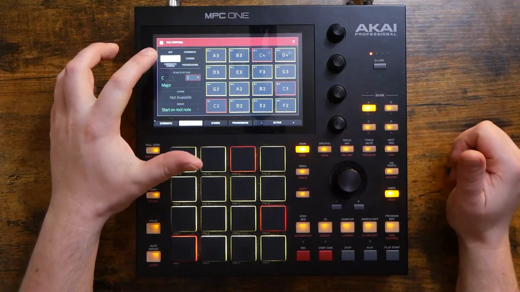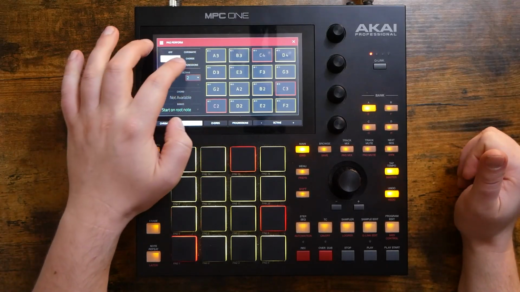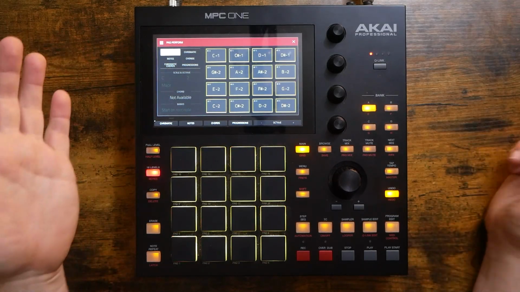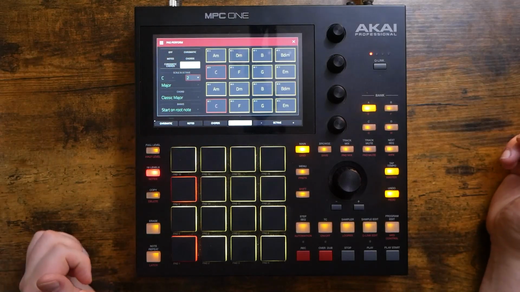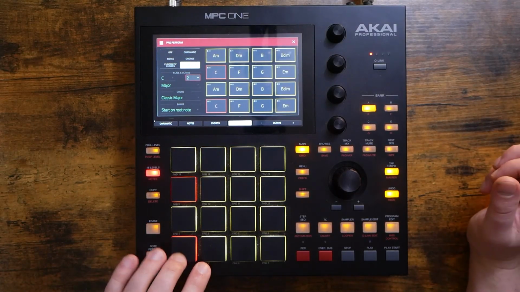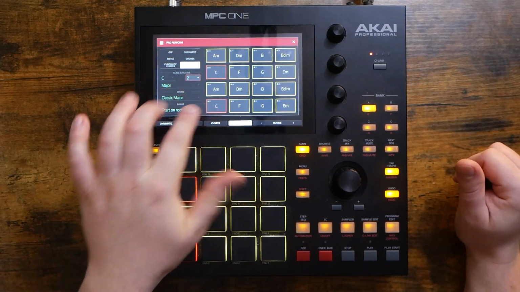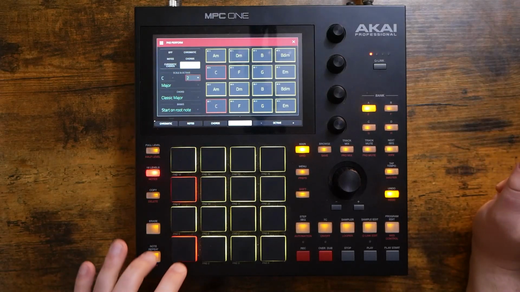Cool. Now, to select progressions, we want to go to the top here, and we actually just want to click on progressions. Right now I'm on notes. You might be on off or chromatic or whatever. Just go to progressions. Now, each pad on the MPC represents a chord. As you can see, the red pads, or our root pads, are a C major chord.